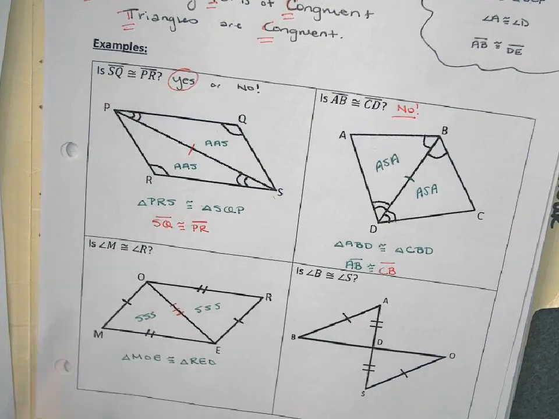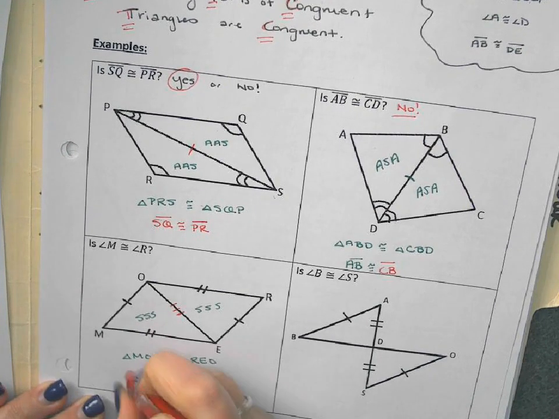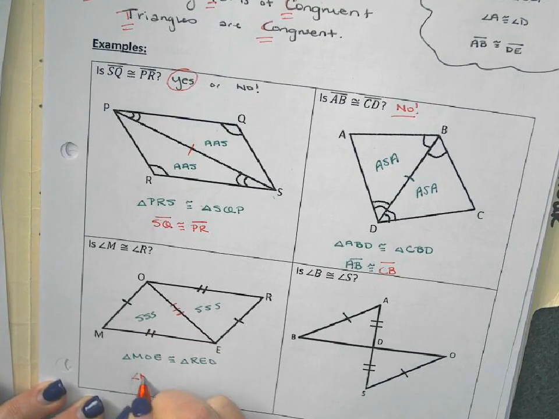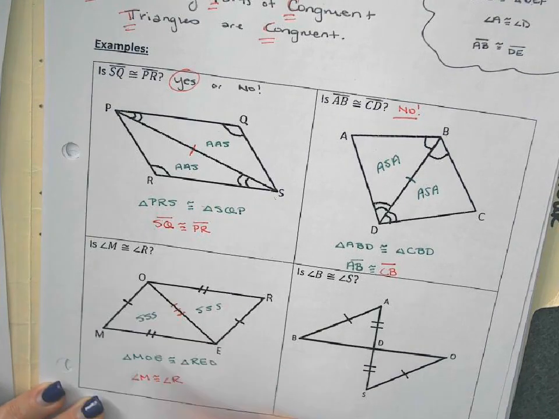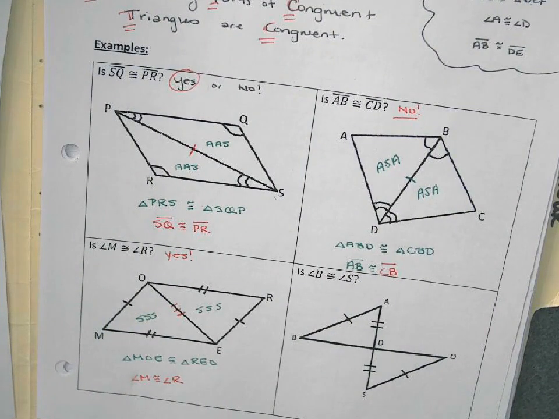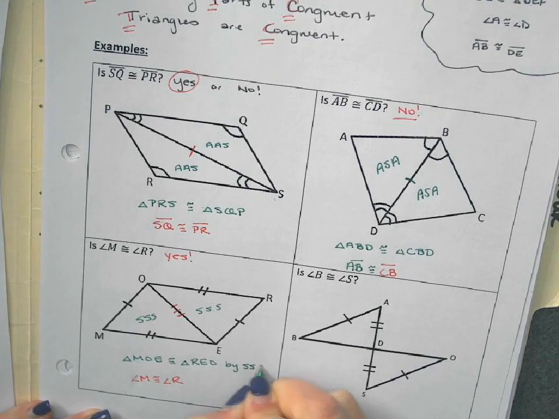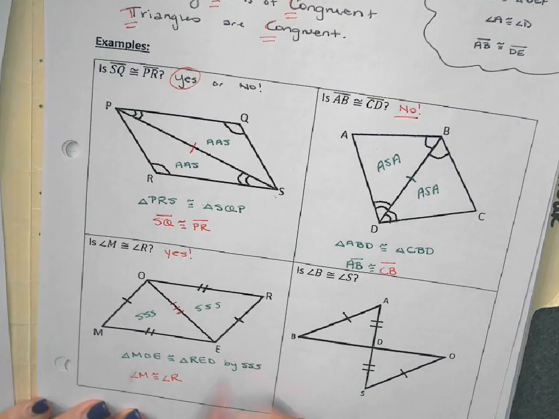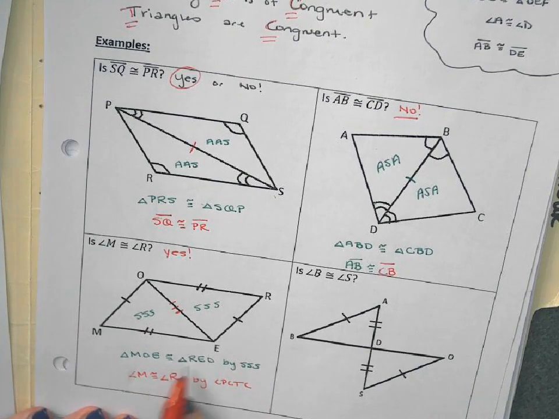Okay. Now, let's figure out what angle M is congruent to. Angle M is congruent to, it has to be in the same spot as angle R. M is congruent to R, yes. We can answer yes on that one. So you have to be able to come up with, look at the diagram, label what you can. Are the triangles congruent? The triangles are congruent here by side, side, side. This statement here is by CPCTC because corresponding parts of congruent triangles are congruent.